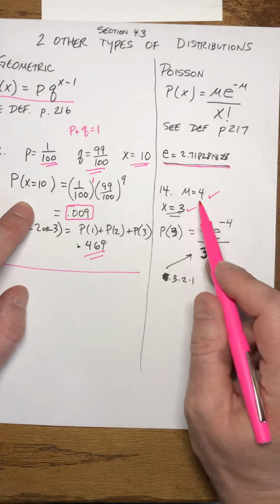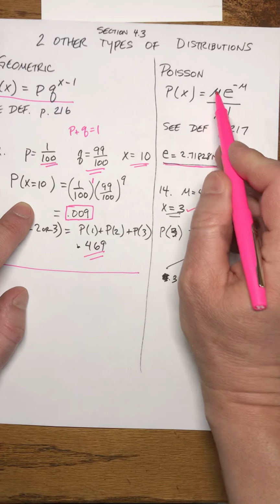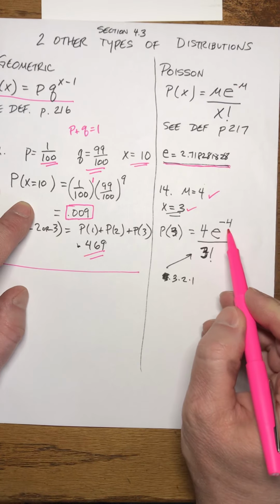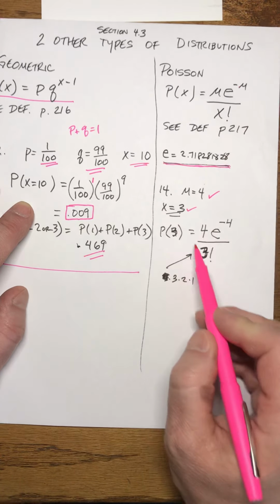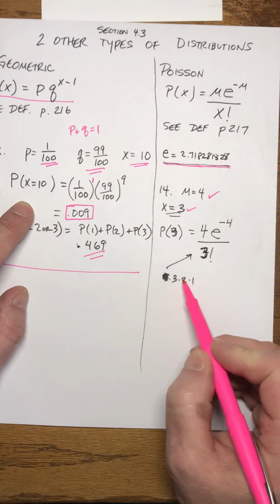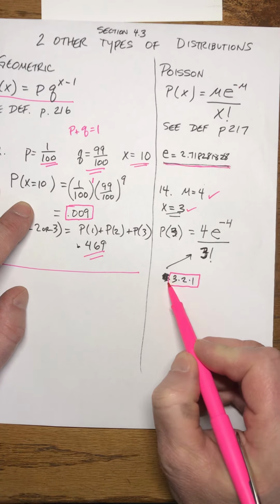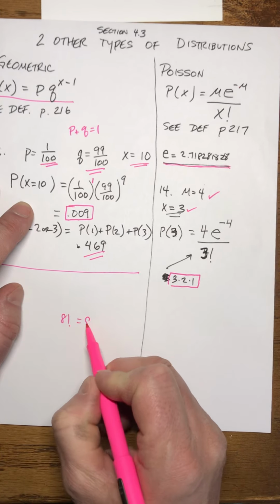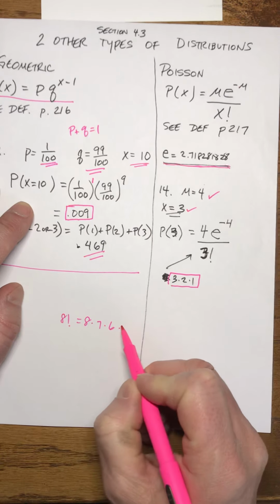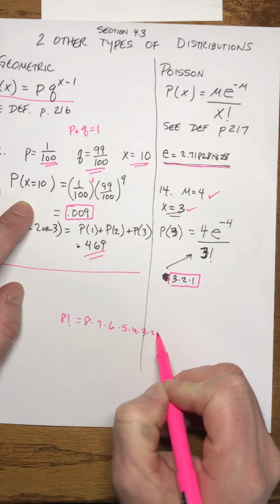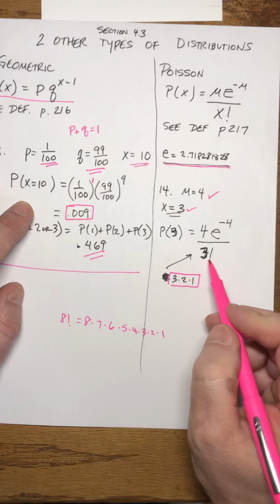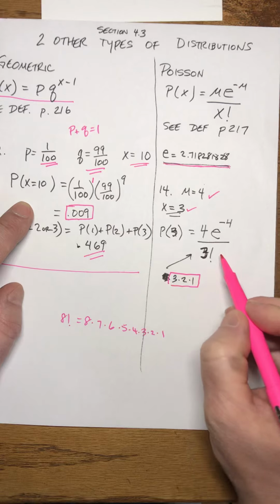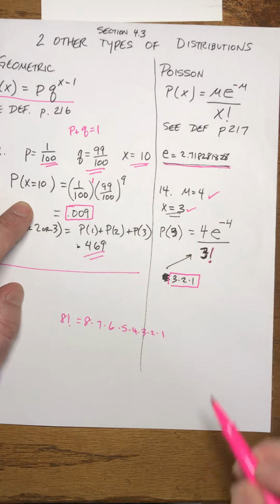So I'm putting my numbers in. They told me the average, mu, is 4. E to the minus average, which is minus 4, over x, which is 3, and this is a factorial. What factorial means is 3 times 2 times 1. For example, 8 factorial would be 8 times 7 times 6 times 5 times 4 times 3 times 2 times 1. Now sometimes if the number's bigger like this, we don't want to do this out, so there's got to be a button on the calculator that does this exclamation point for us.